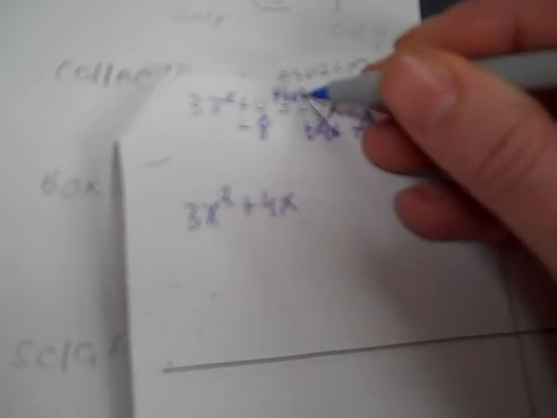Plus 4x, and that doesn't go with anything. It can't go with x to the second. It can't go with 4, so I put that right here. Minus 8. This can be a nasty little problem if you don't set it up right. And that can go under the positive 4. Now, when I write this, the 3x squared comes first, and then the x comes next. So plus 4x. And then positive 4 minus 8. That's negative 4. All right. Now I have my 0.